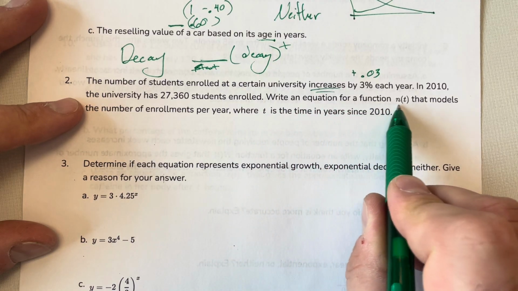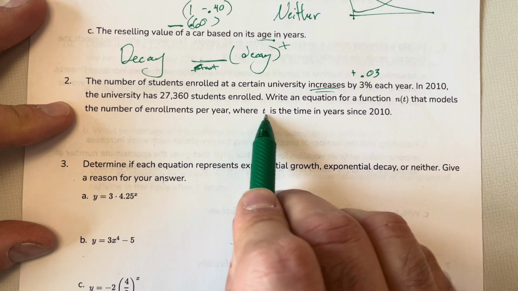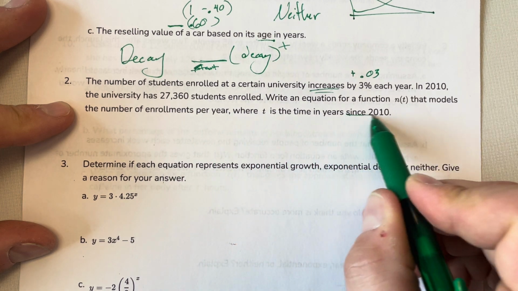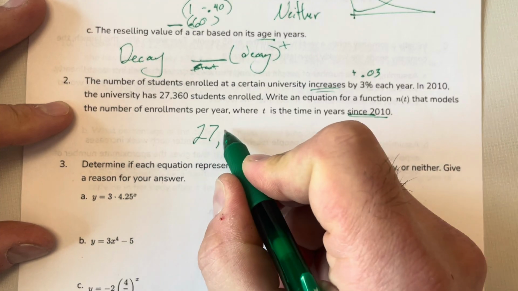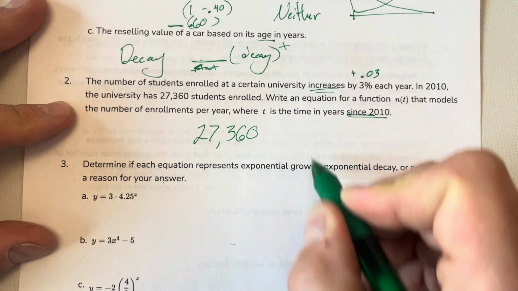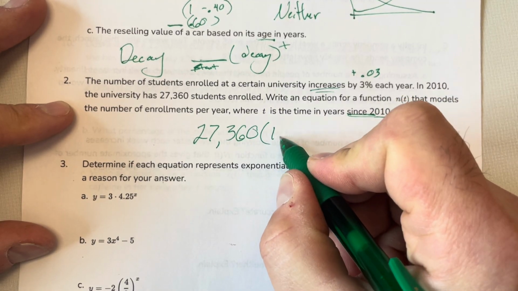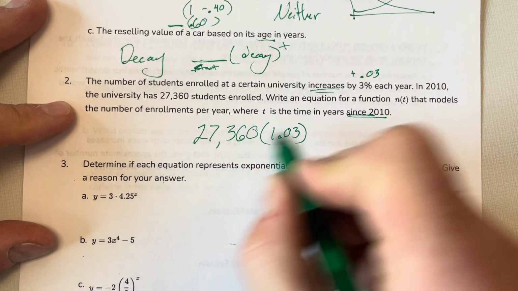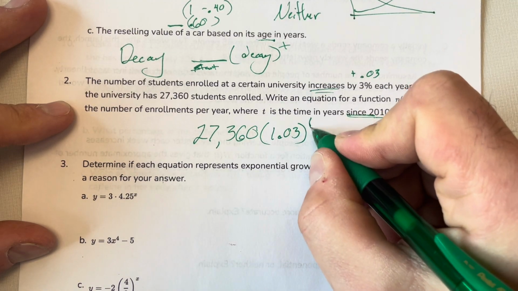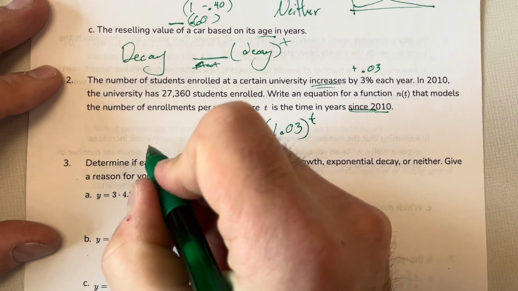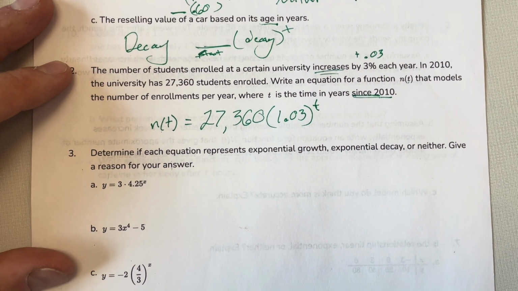Write an equation for a function N of t that models the number of enrollments per year, where t is the time in years since 2010. There we go, so there's year 1. So we have 27,360 students. But next year, it'll get multiplied by 1.03 to find the next year, and then the year after that, and the year after that. And so what are we using here? t for the number of years. So we'll have N of t is equal to that. There we go. All right, that's not that bad.